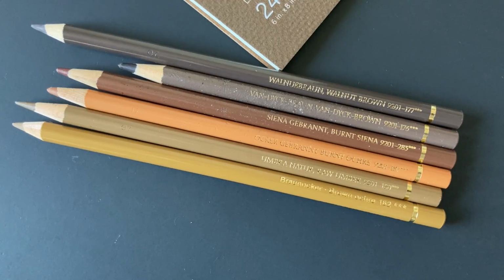Now we go up to the Van Dyke Brown, and the Van Dyke Brown and the Walnut Brown are actually really, really close in color. On this camera, you can't quite see it, but it makes it almost look like the lead part of the Van Dyke Brown is darker than the Walnut Brown, which really isn't the case. So with the Van Dyke Brown and the Walnut Brown, there's only a slight difference in shade. The Van Dyke Brown is a little bit lighter and the Walnut Brown is a little bit darker, and I would say it's got a little bit less pigment in it.